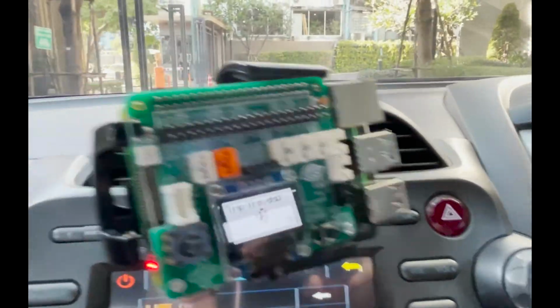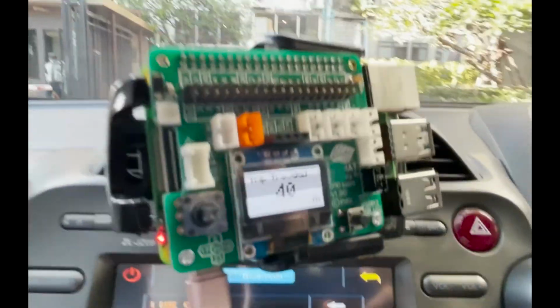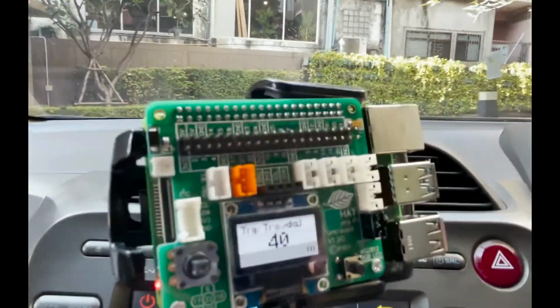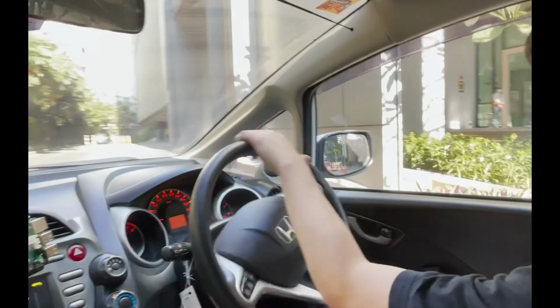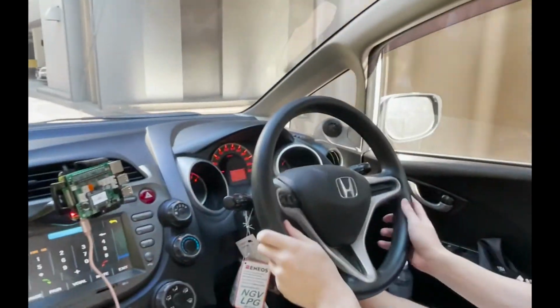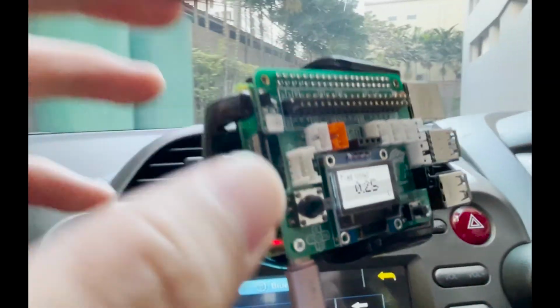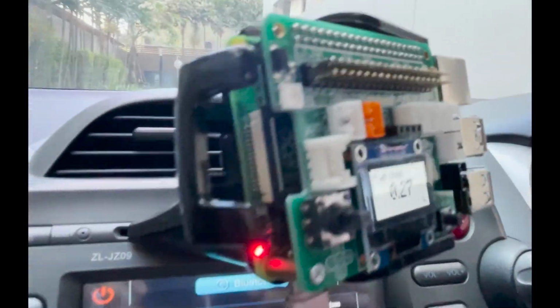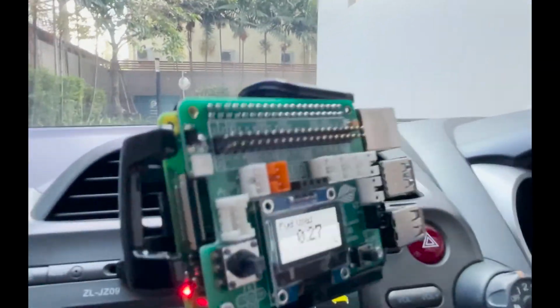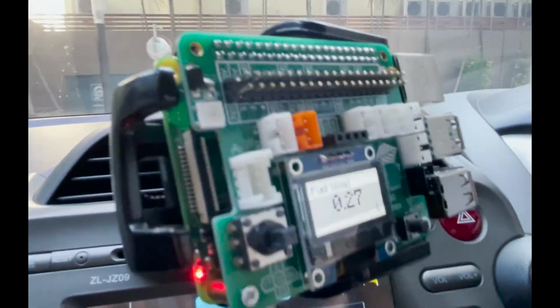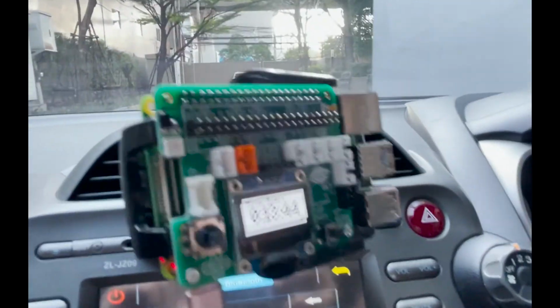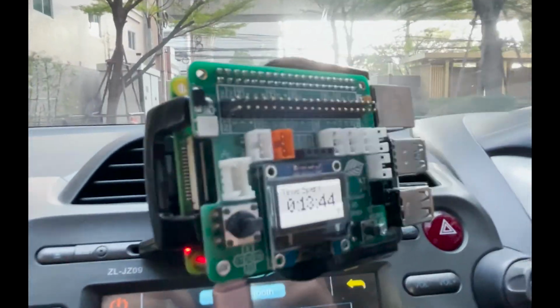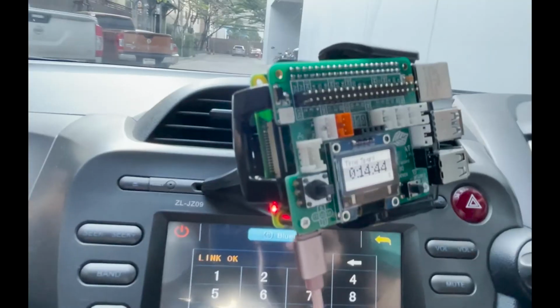Starting at 0 meters. Okay, it's going up to 40 meters. We are driving the car around the condo, round and round. The fuel use is 0.25, and now it's 0.27. This car consumes so much oil. And we also have the time spent. This trip has used 13 minutes and 44 seconds.